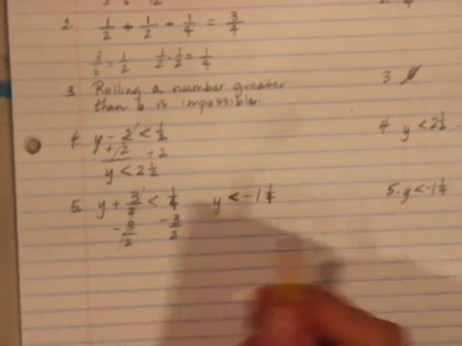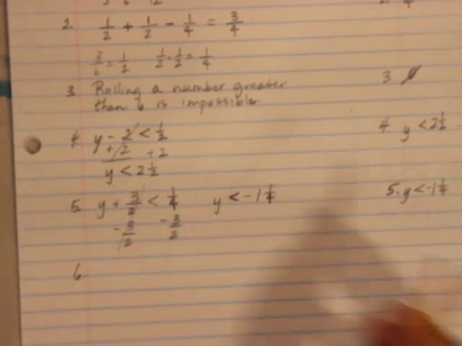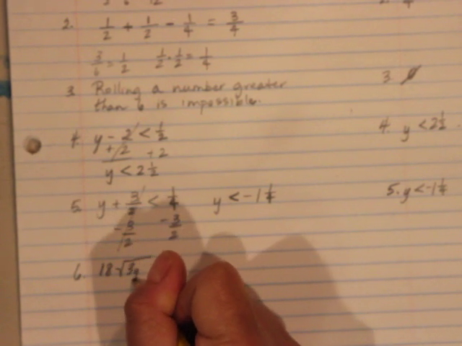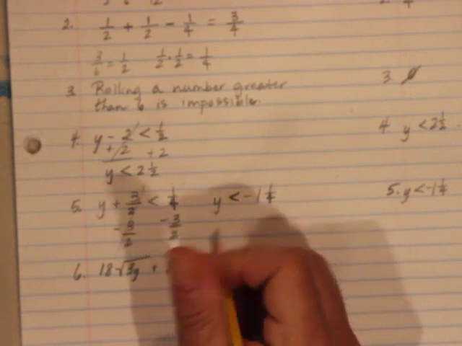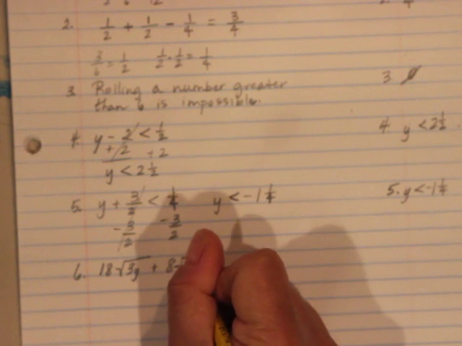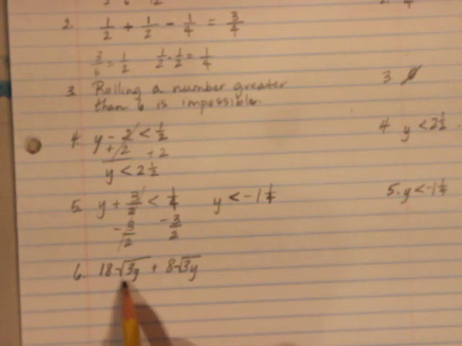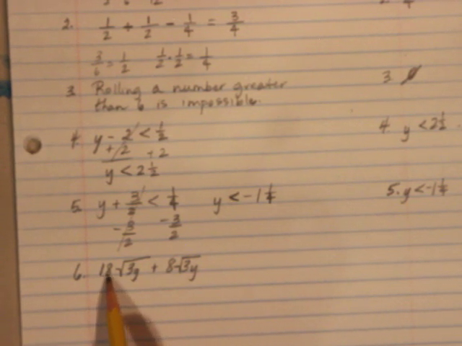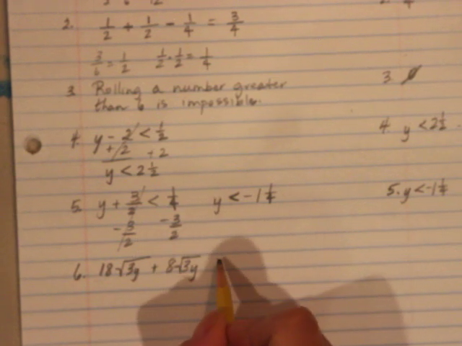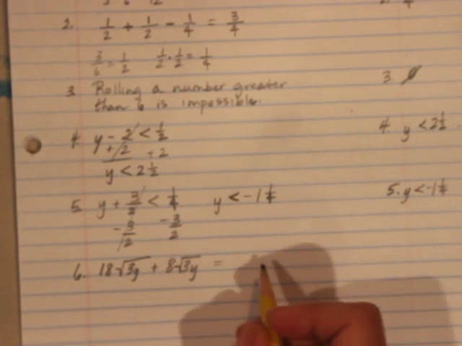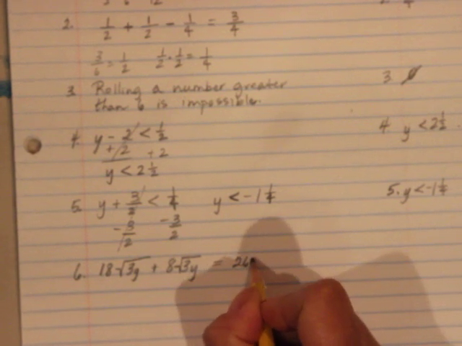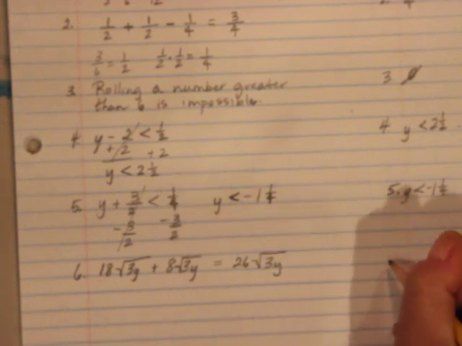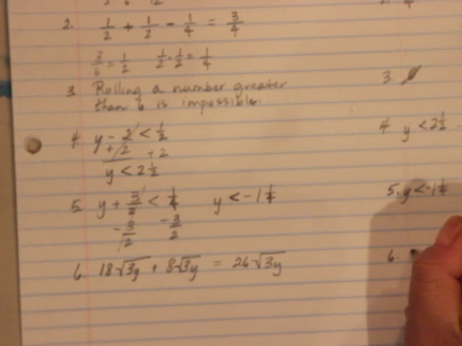Great. Number 6, add 18 times the square root of 3y plus 8 times the square root of 3y. So I've got 18 packages of the square root of 3y and 8 of them here, which means I can add the coefficients together since the radicals are the same. So all I really need to do is add 18 to 8, which is 26 of those square roots of 3y. That's it. 26 square root of 3y.